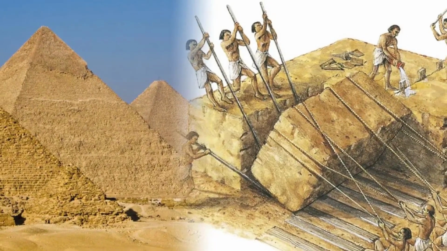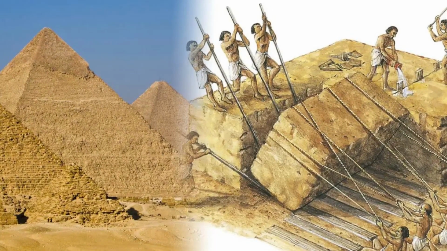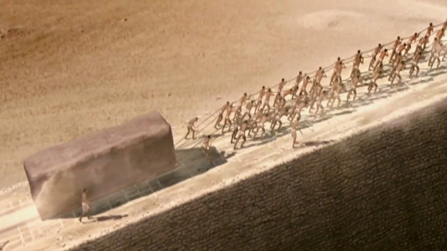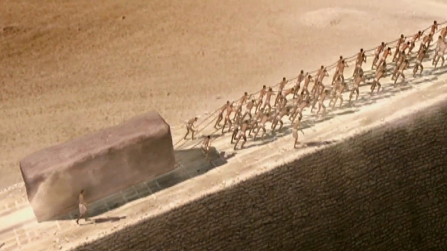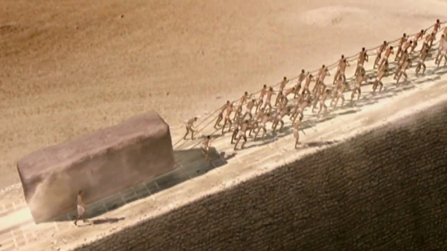the construction site. I made a video explaining how the stones could have been transported to the construction site by the ancient Egyptians. You can watch the video by clicking on the card in this video or in the description below.